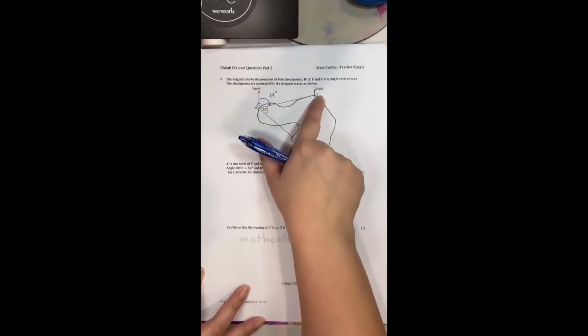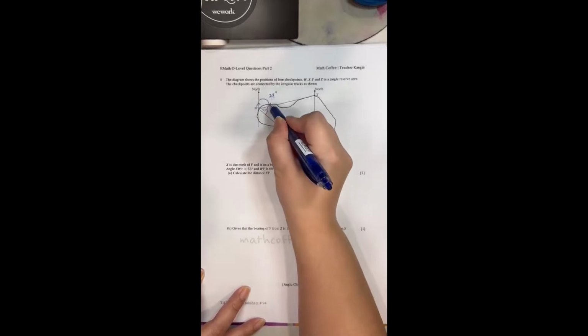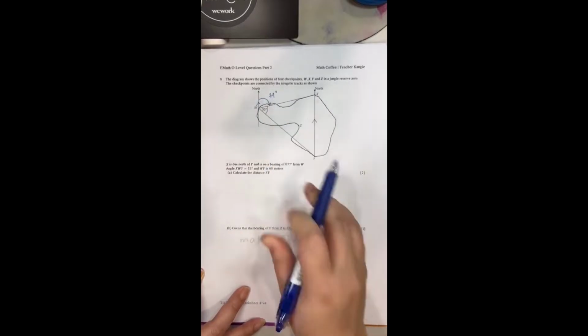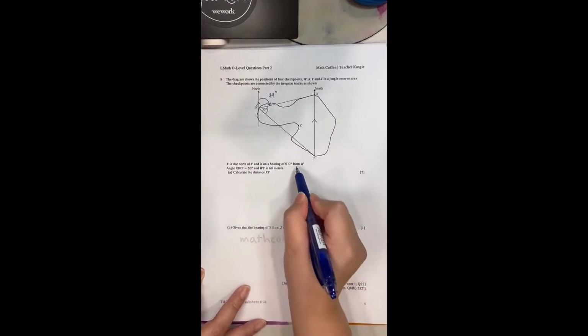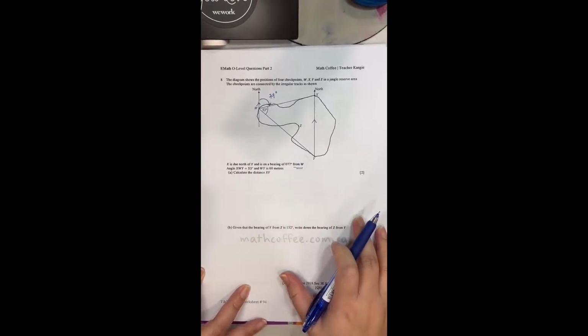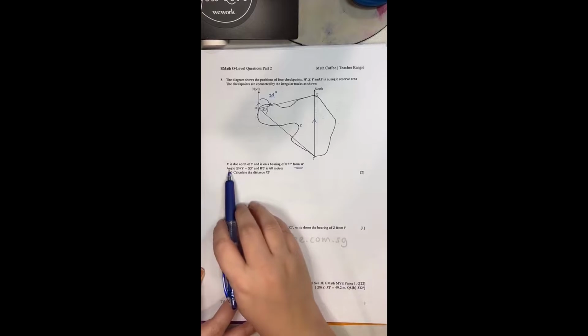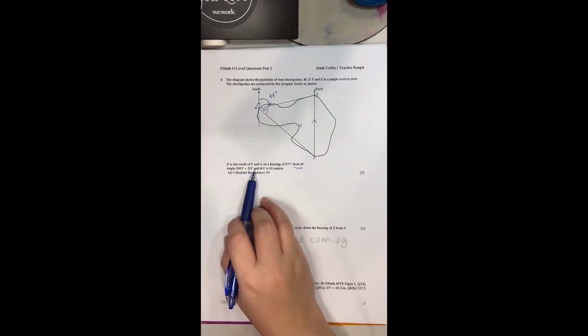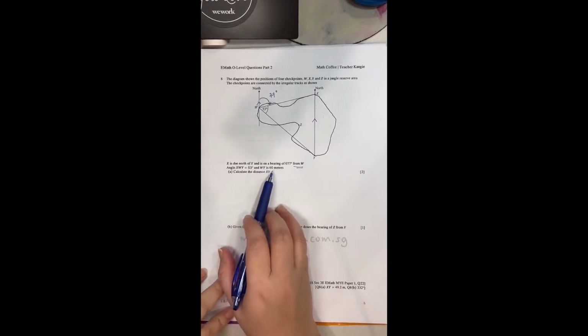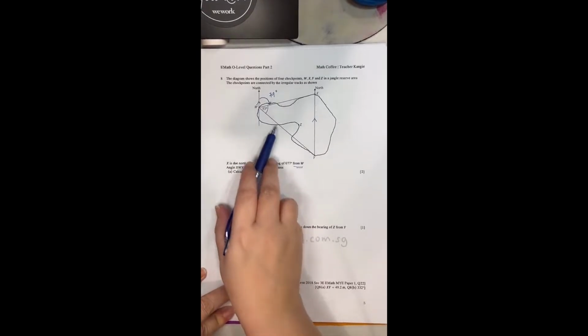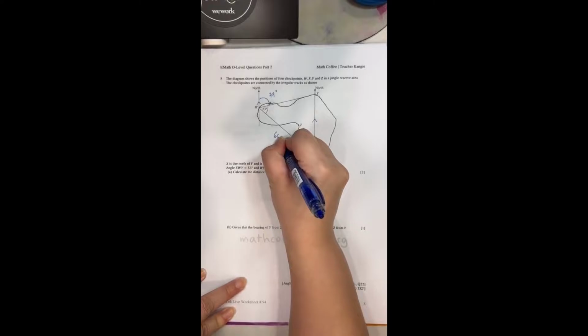Go clockwise, find the X. So 77 is referring to here. Yes, use W as a reference because they said from W. Then they say angle XWY is 53. Okay, it's already there. WY is 60. This one never state, so put here. This is 60 meter.